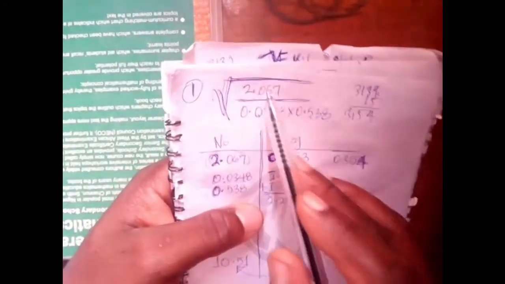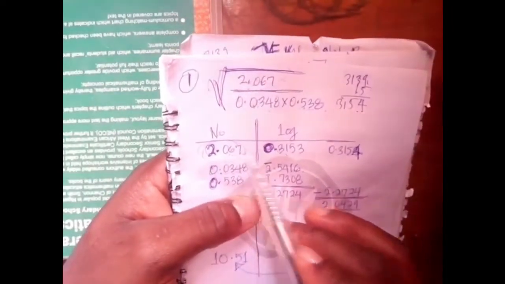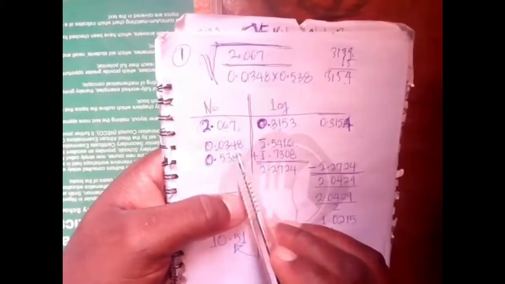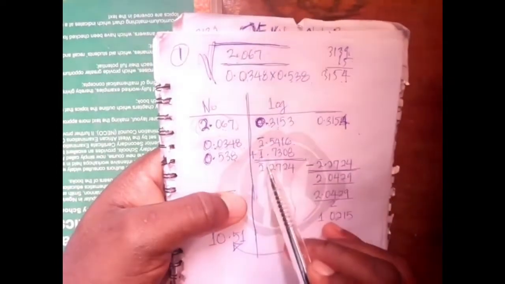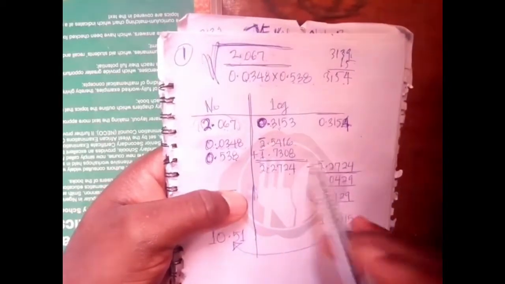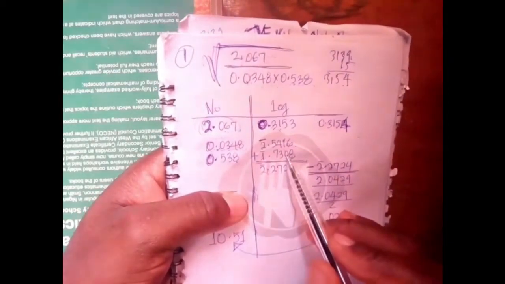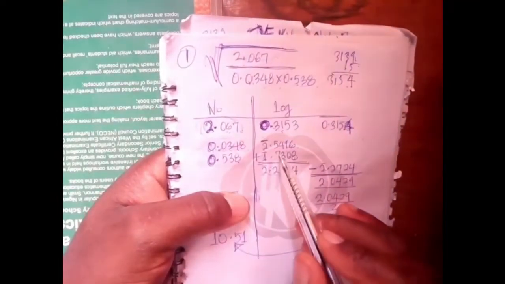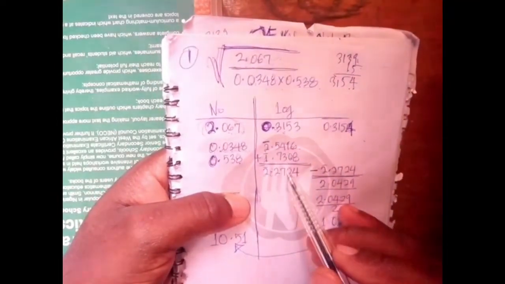So this is the logarithm of 2.067, which is 0.3154. So the logarithm of this plus this is this. So 8 plus 6 is 14. We write down 4, carry 1. 1 plus 0 is 1, plus that 1 here gives us 2. So 4 plus 3 is 7. So 7 plus 5 is 12.